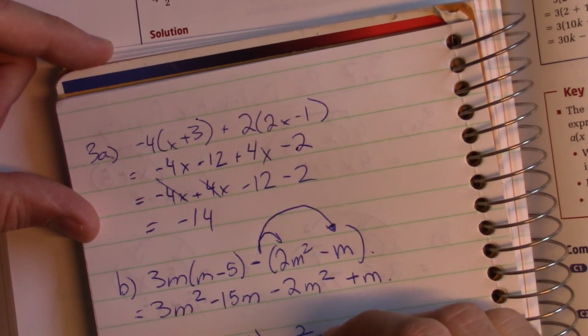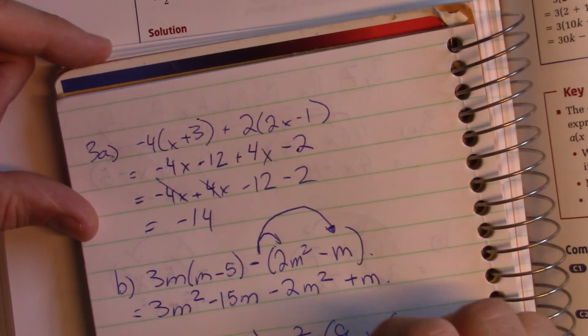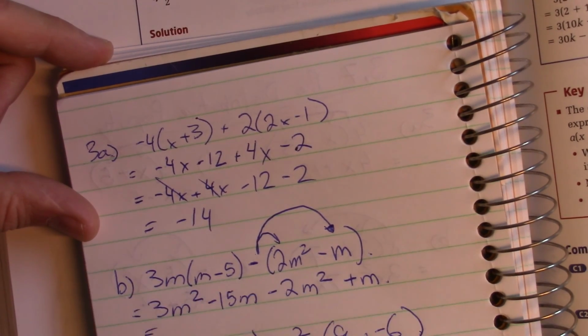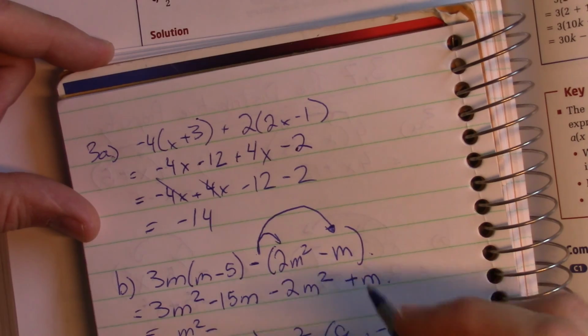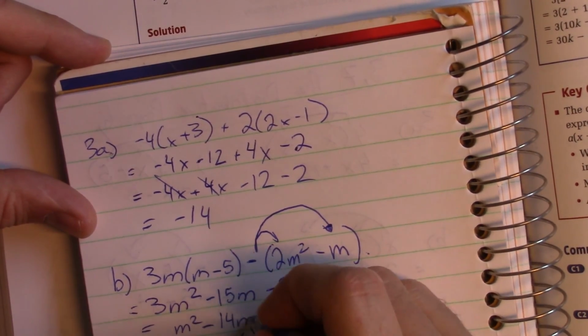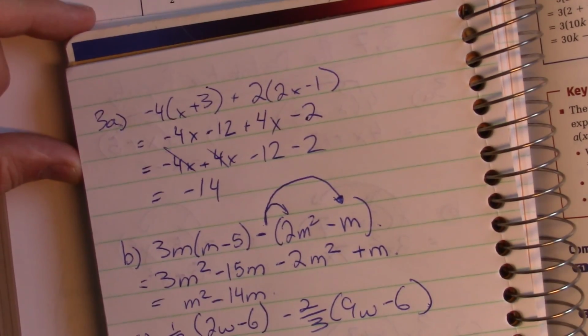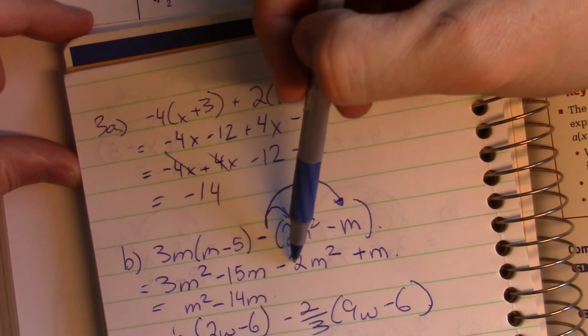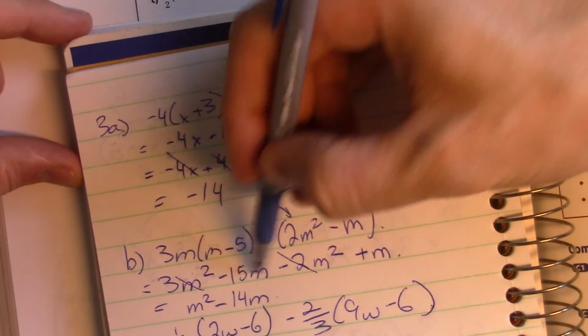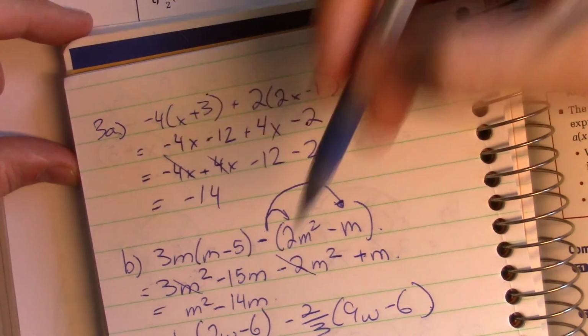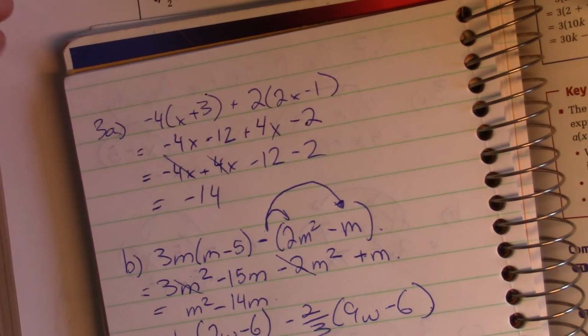Wait, sir, can you simplify even further with these? Sorry, yeah, you can. My bad. This would have been m squared minus 14m. Okay? Right? 3m minus 2m squared. So this becomes 1m squared. Negative 15m plus m becomes negative 14m. Okay? Jonathan, here.